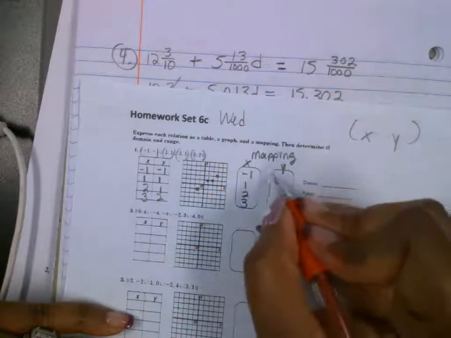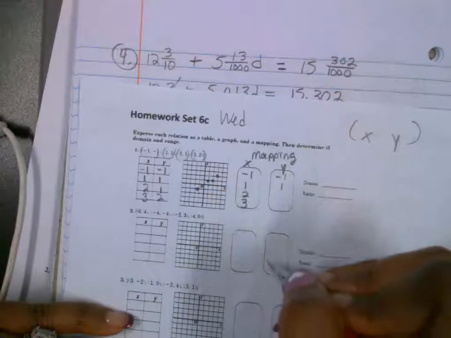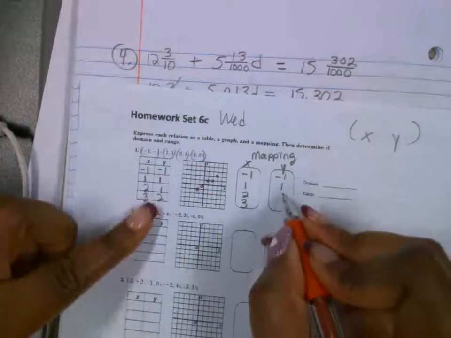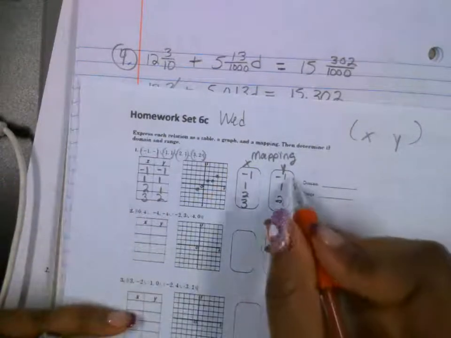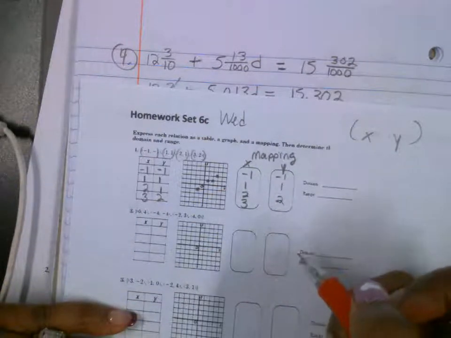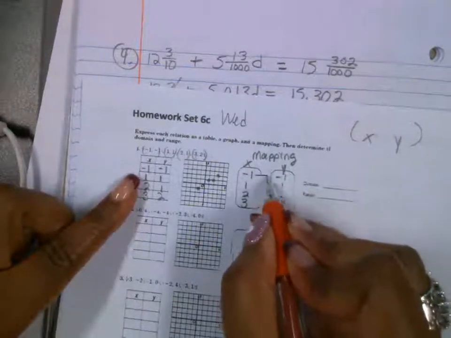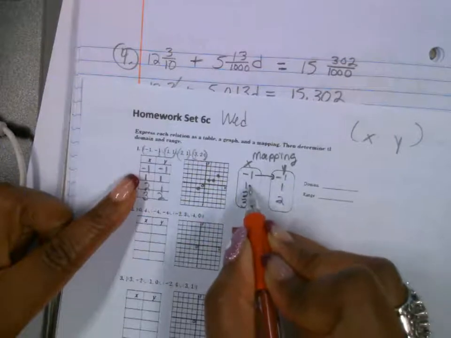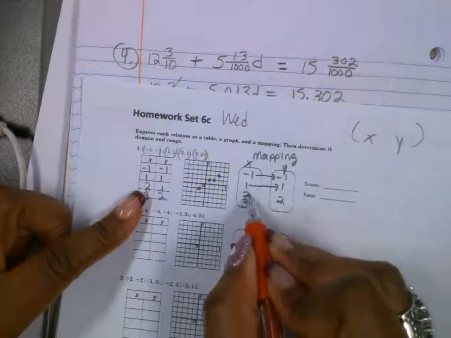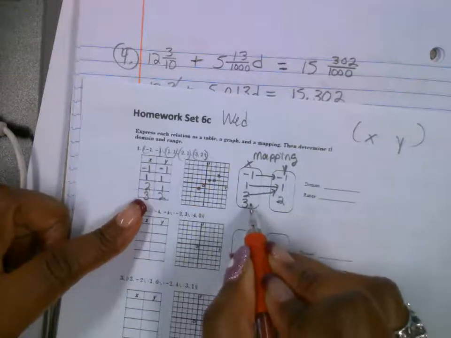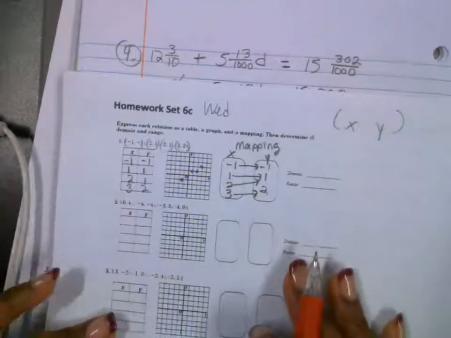Then you put your y values: -1, 1, and you don't have to put 1 twice, and then 2. Make sure that they're in order from least to greatest. So now your x points to y. This x value points to its y value, and so on for each one. That's all you do for mapping.